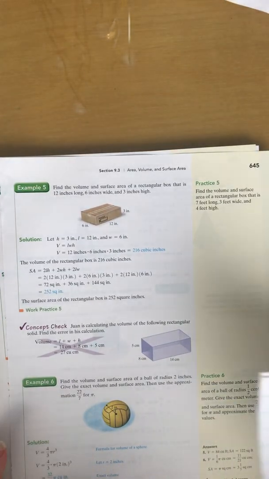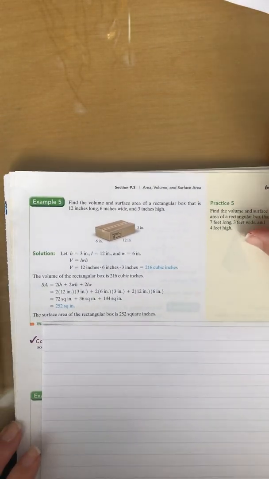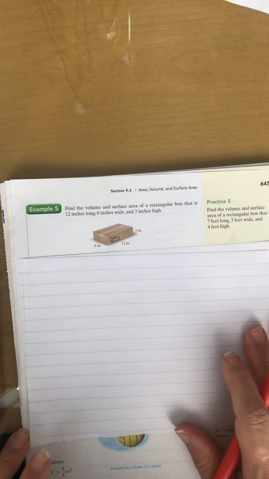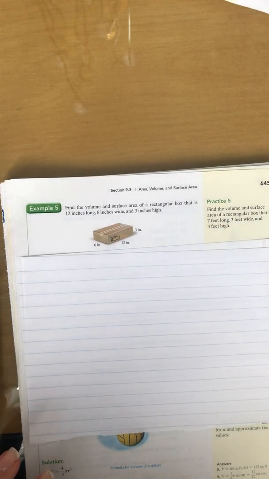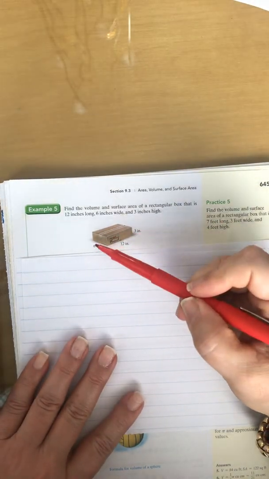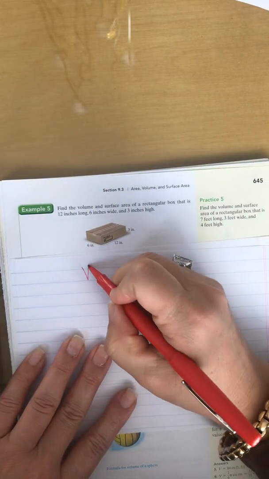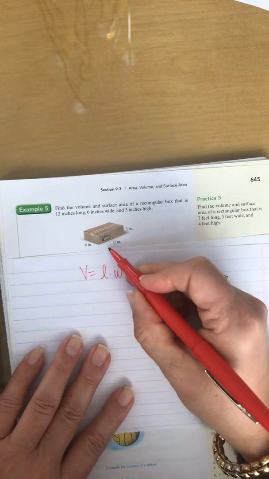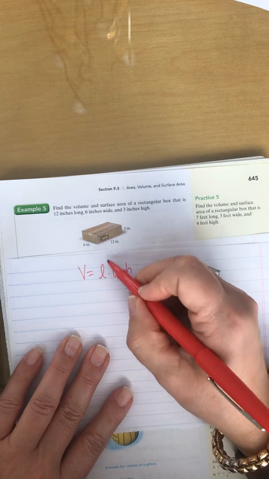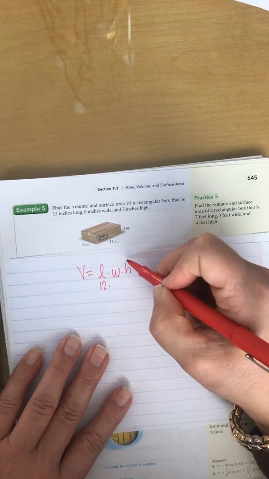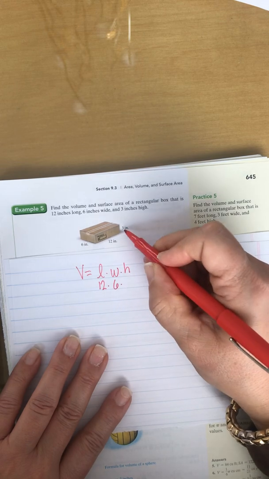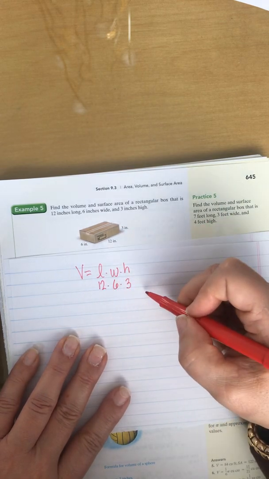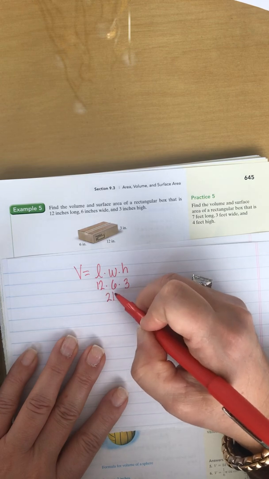Example number 5, read it carefully, it wants the volume and surface area of this rectangular box. When you have a box, you're looking for how much is inside the box. So volume is equal to length times width times height. We have this box, it's 12 inches in length, the width is 6 and the height is 3. You're simply multiplying these three numbers together and you get 216.